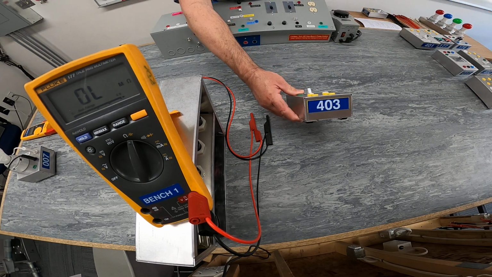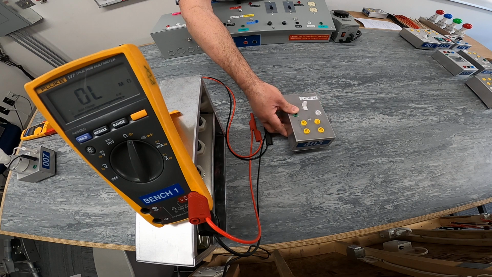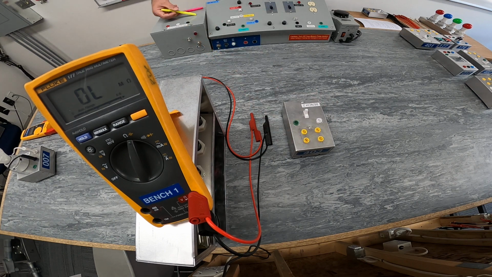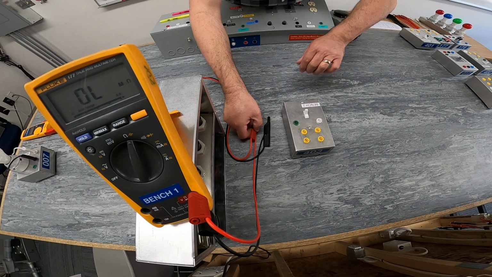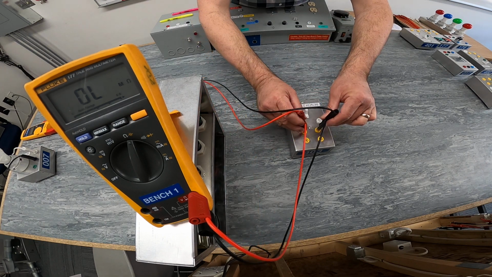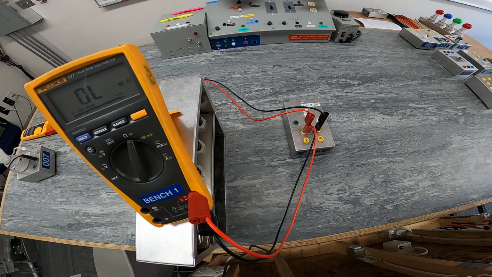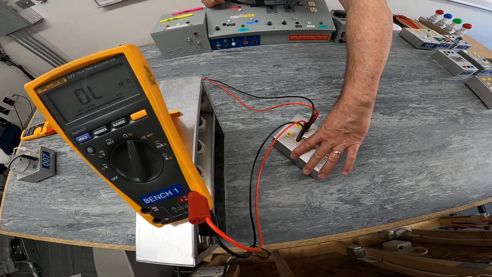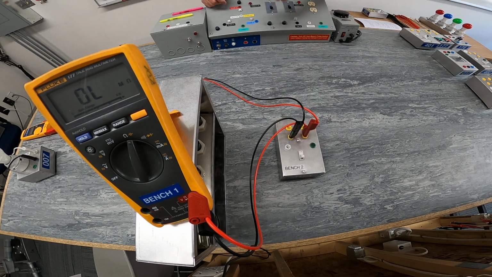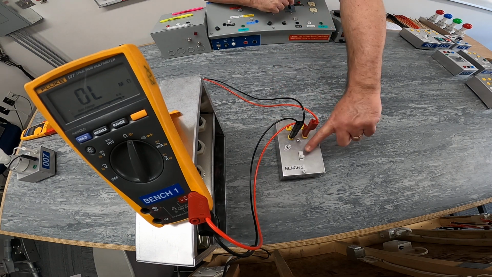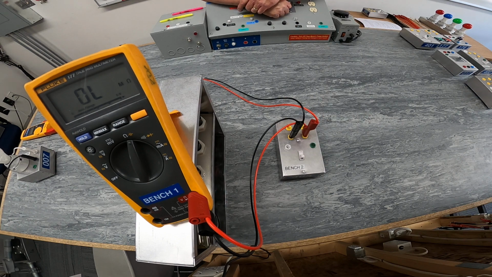This one here is represented by the numbers 403, and we'll see what this one does. Now I'm just going to start with my leads on these two yellows. We have 4 yellow terminals, so we're going to find out how each one of these 4 terminals is connected. And actually, I'm just going to turn my switch around so you guys can see that. In this switch position, the switch is in the down position. The meter indicates OL, or over limit. There is no connection here.